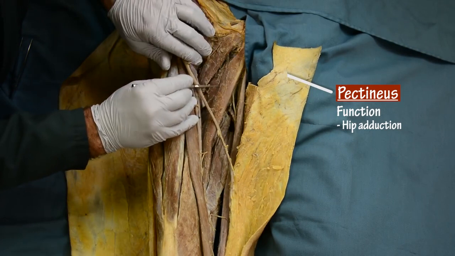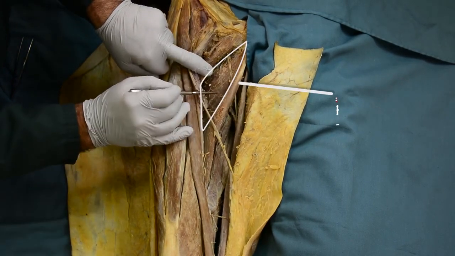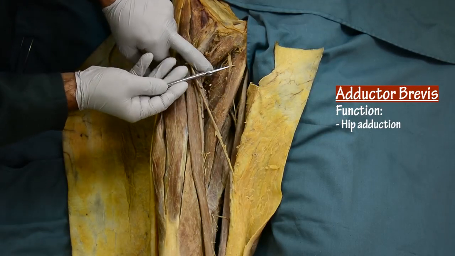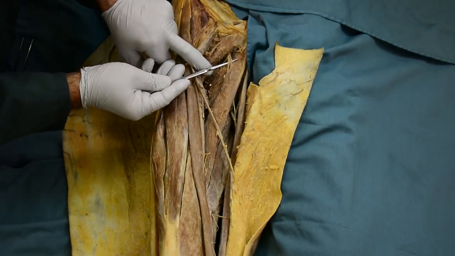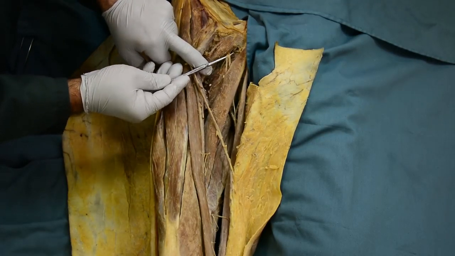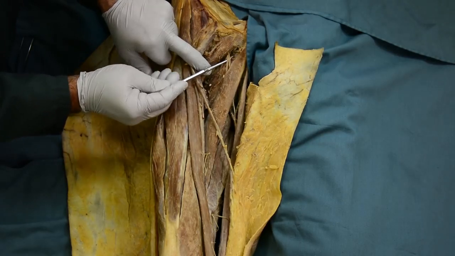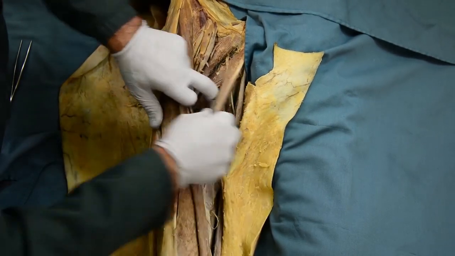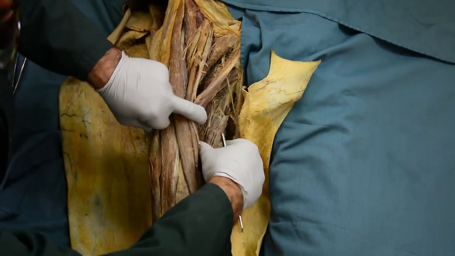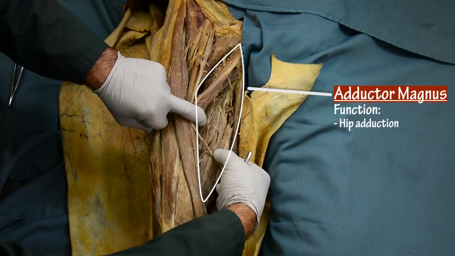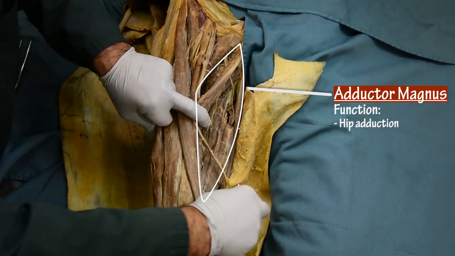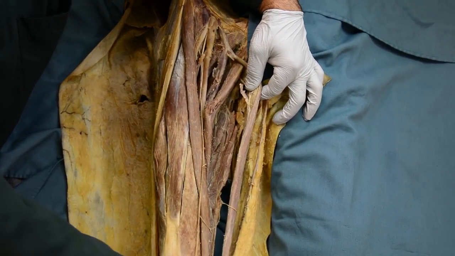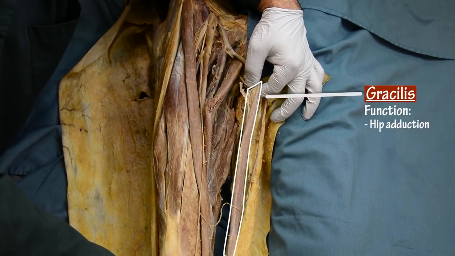Underneath, we have adductor brevis, this muscle. And the landmark of adductor brevis is the anterior branch of the obturator nerve passes anterior to the adductor brevis, this nerve. Right under the adductor brevis, right here, we have adductor magnus, this big muscle, and then one of the adductor muscles on the medial side, gracilis.